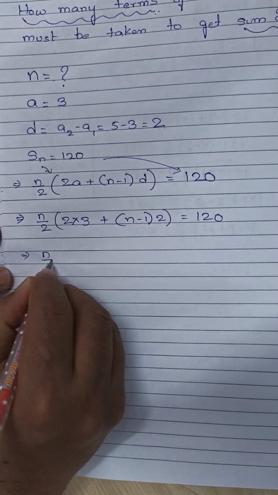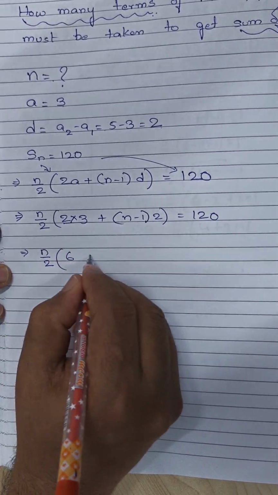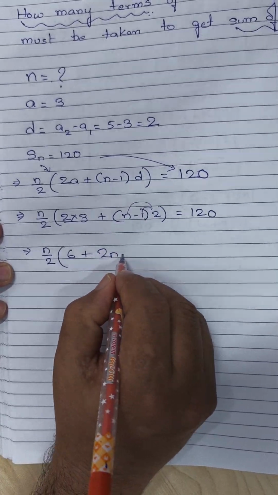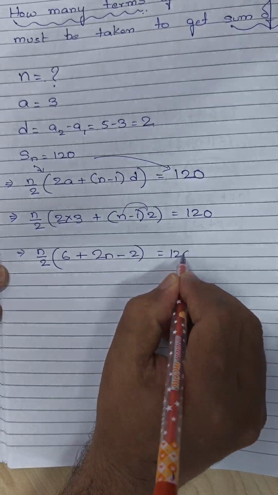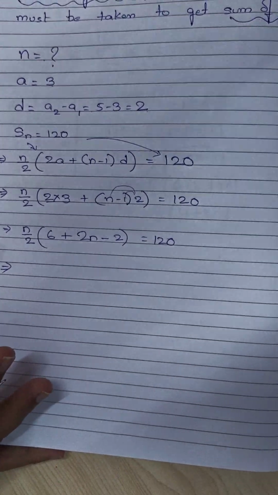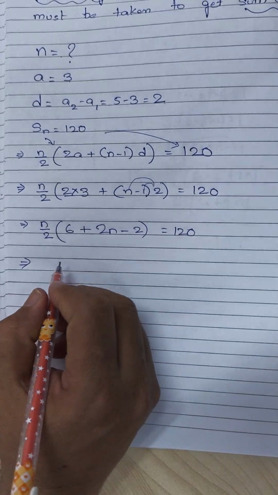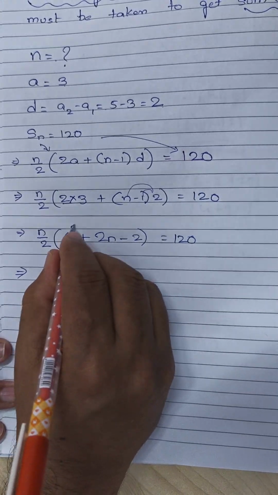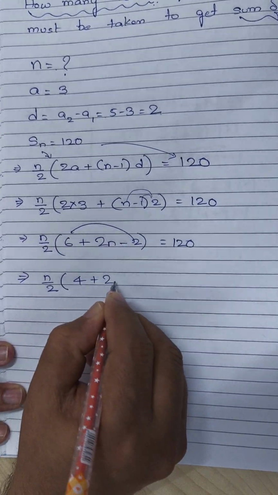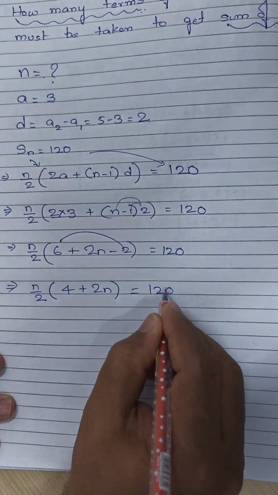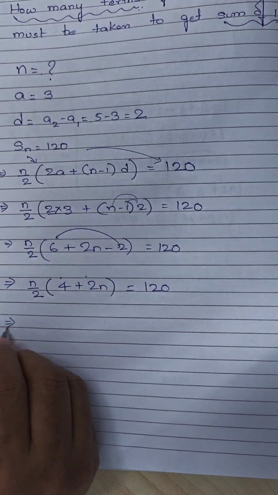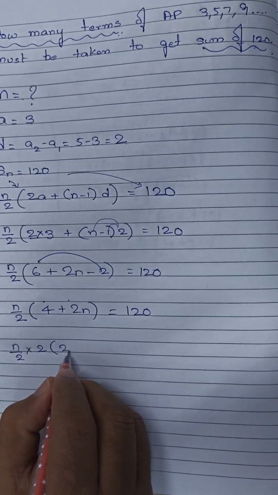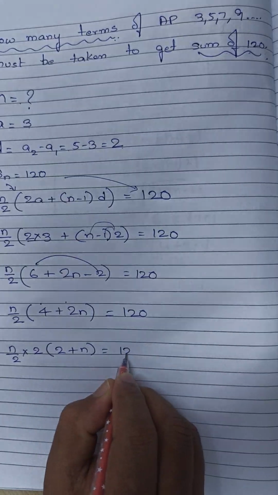That implies n by 2, 2 3s are 6, plus (n minus 1) into 2, that is 2n minus 2, is equal to 120. So please leave one or two lines whenever you are doing this, even in boards, it will be clearer. So it is n by 2 into 6 minus 2 is 4, 4 plus 2n is equal to 120. I can see that 2 is common here. So n by 2, and when I take 2 common, it will be (2 plus n) is equal to 120.